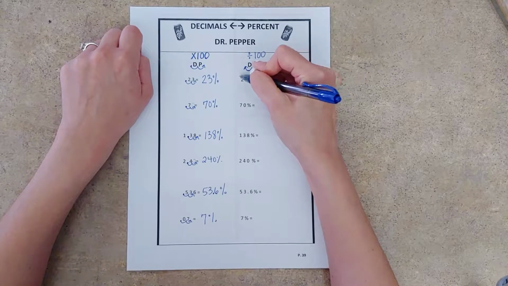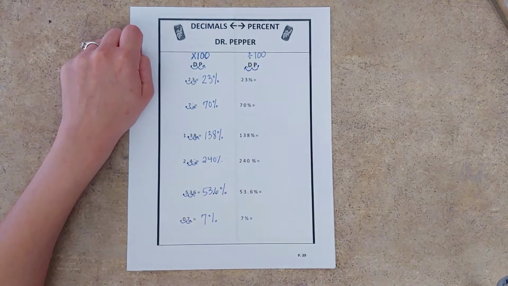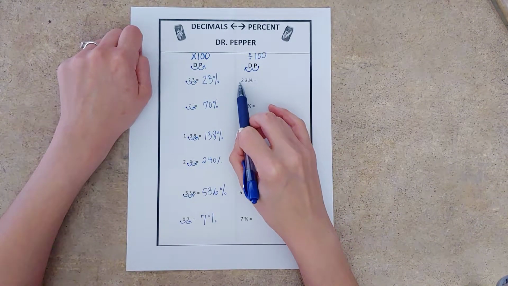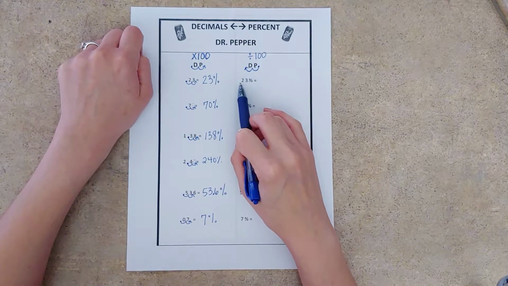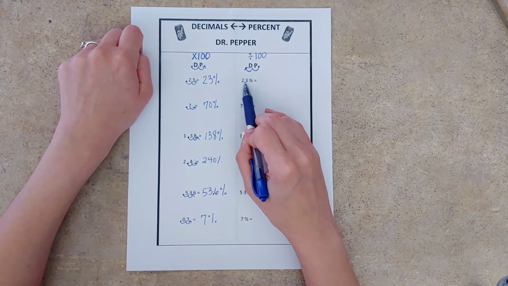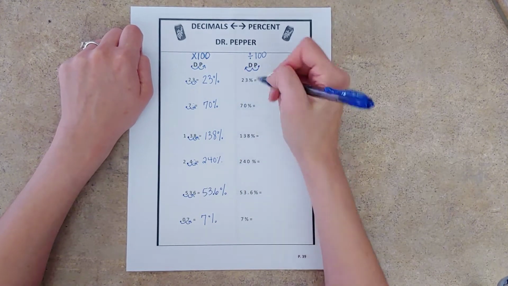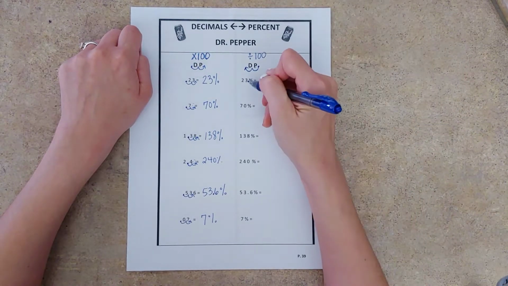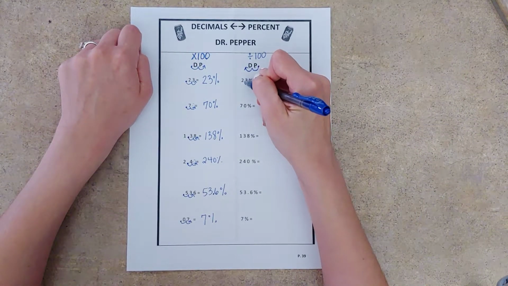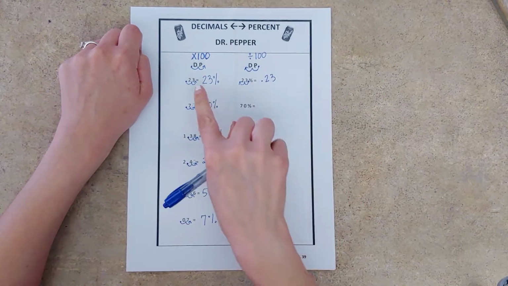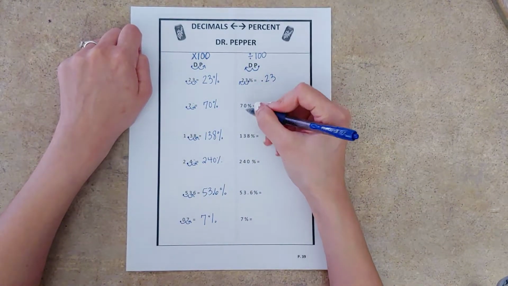So if I look at 23%, I don't have a decimal. Where do we think the decimal is? If I put it up front, well, that made it 23 hundredths of a percent, not 23%. If I put it in the middle, well, now that is 2 and 3/10 percent, not 23%. My decimal is over here at the end for 23%. I'm going to divide by 100, Dr. Pepper, move it over twice, 23 hundredths, right? They're equivalent.